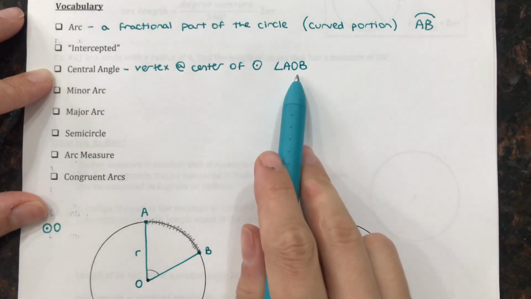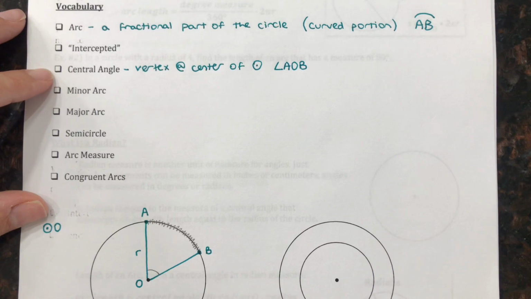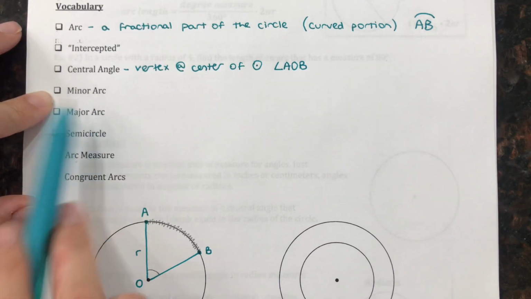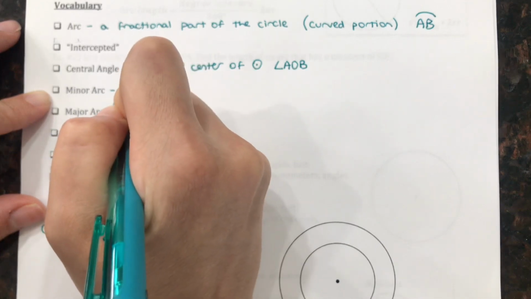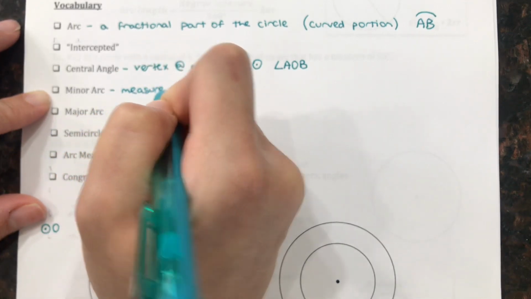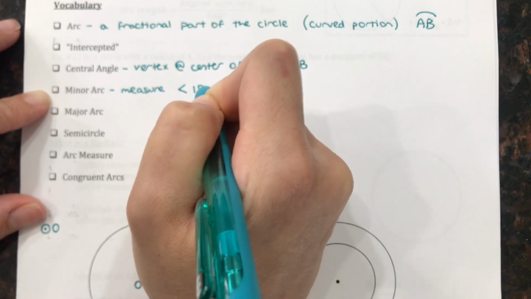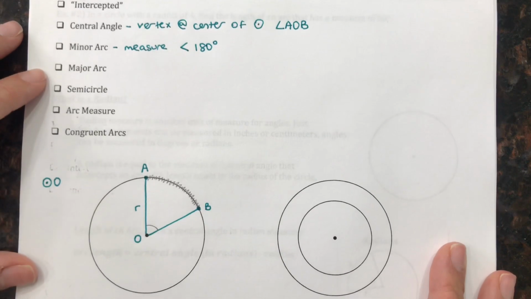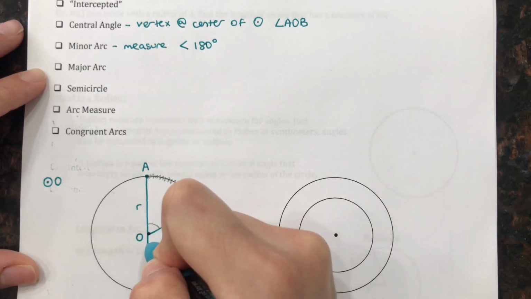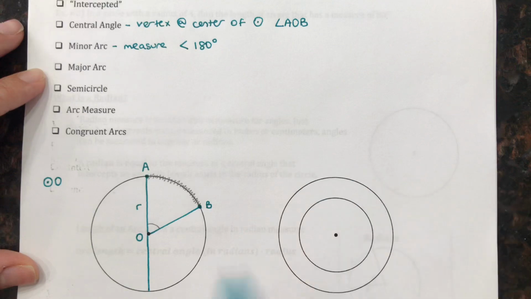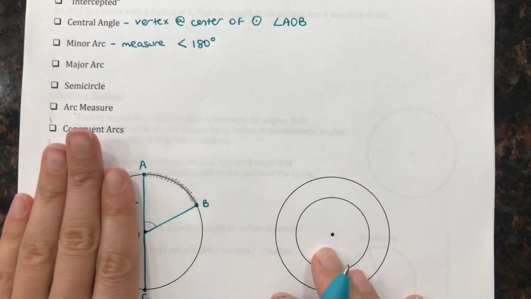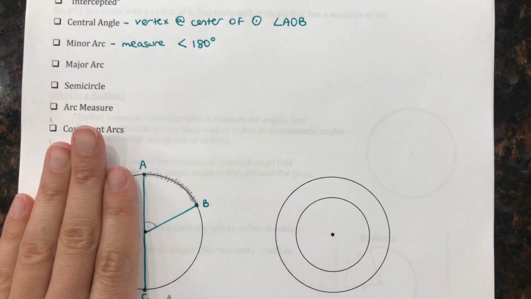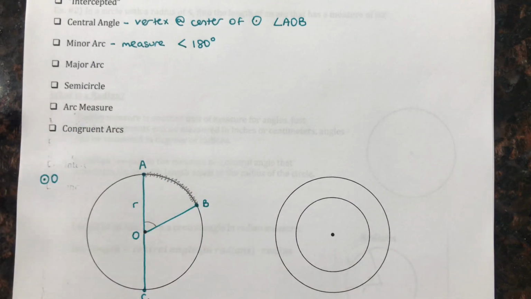And with circles, we generally want to use all three letters there. Okay, now a minor arc has a measure less than 180 degrees. If we look at this diagram here, I'm actually going to scoot down a bit. If I were to extend this, we'll call this C. You'll notice that this is half of a circle because of the diameter, okay? So because of that, my arc up top is definitely less than 180 degrees.